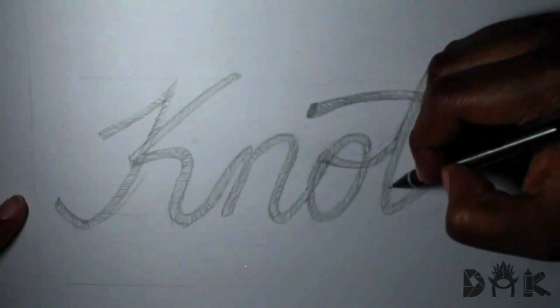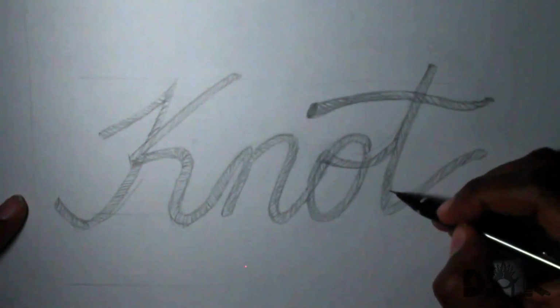And you can cross hatch it like that if you would like, but again, it's not final, so you can just play around with it at this stage.